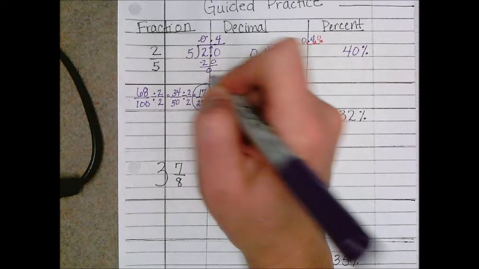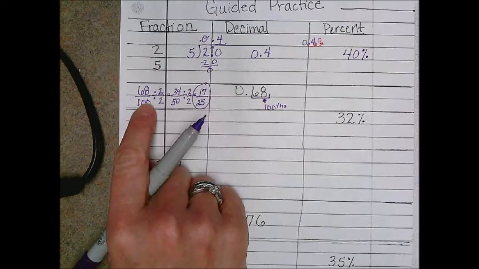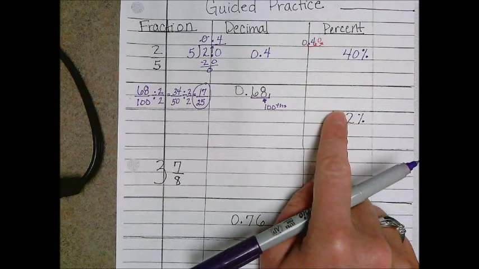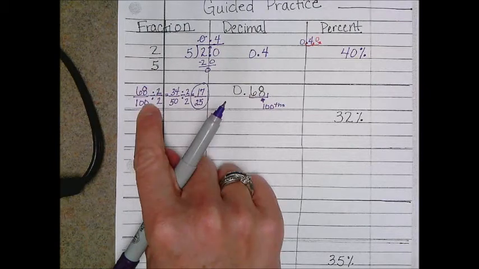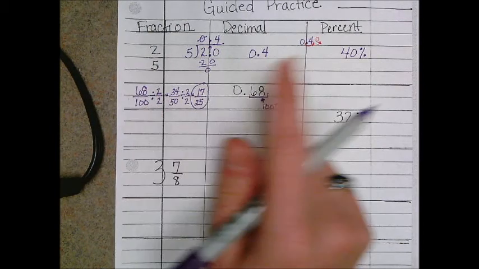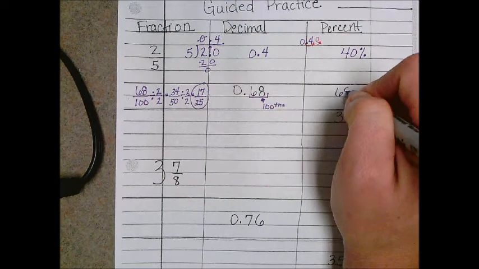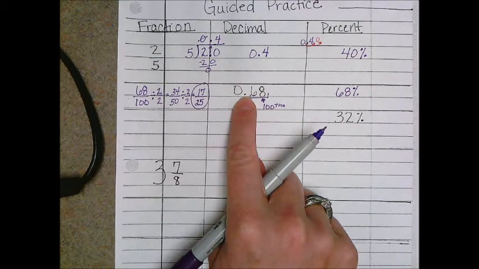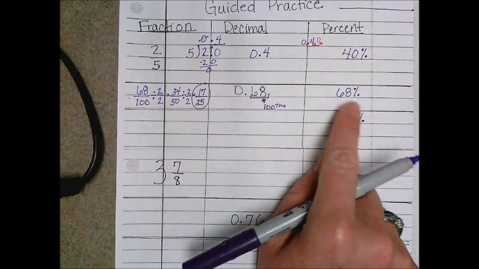Okay, knowing what I know about percents, it's for every 100. So there's two ways I can look at this. I've got 68 over 100. We know that all percents are over 100, so therefore my final answer is 68%. Or I can ask myself, if I move this decimal 2 spots to the right, it would give me the whole number 68, and I include my percent. Okay?